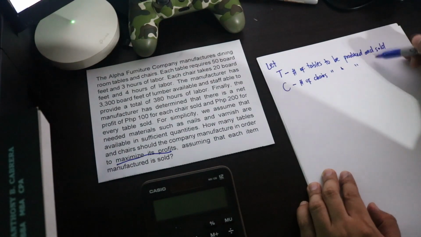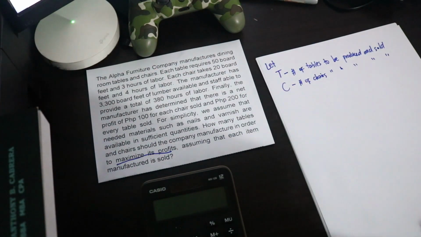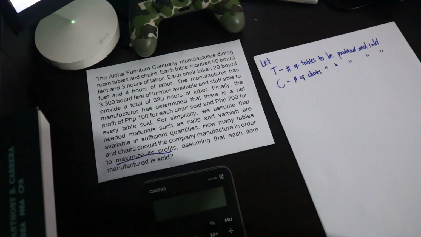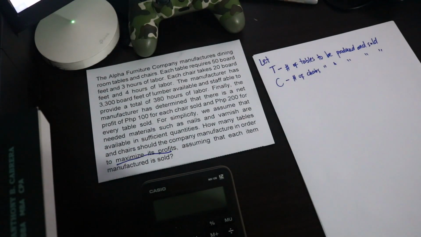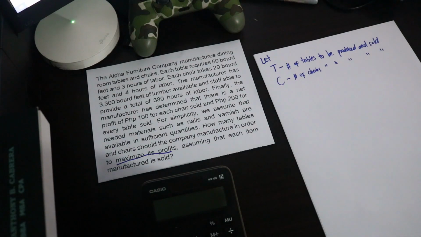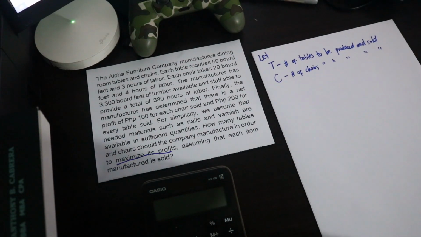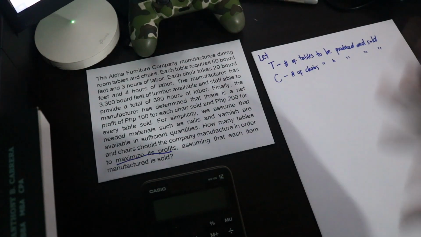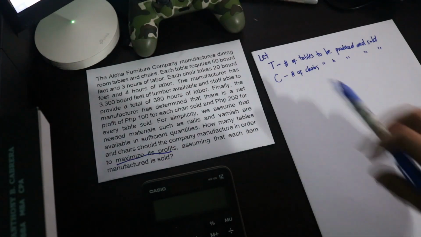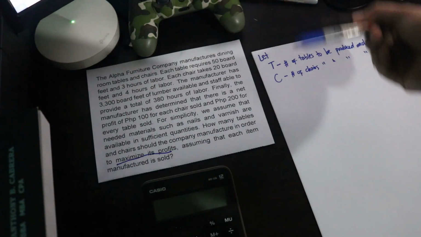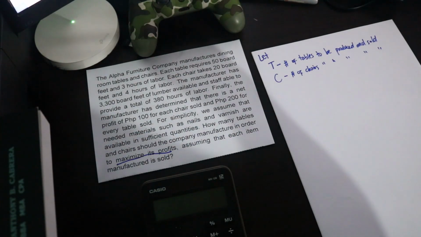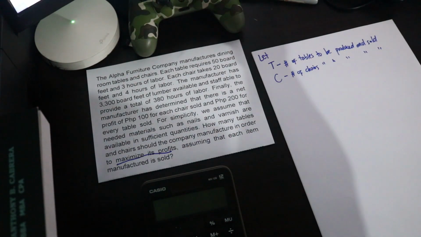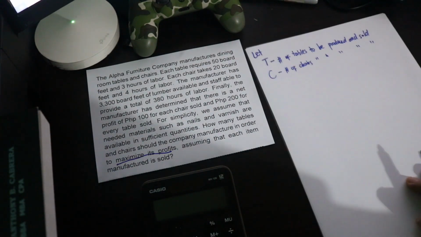We are using the letters T and C for simplicity, although you can use any other variable you would want. The more common variables to be used are X and Y. There's no problem, but I think this is easier, so that throughout the solving process, whenever I see T, that would mean table. Whenever I see C, that would mean chairs. So it's simple that way.